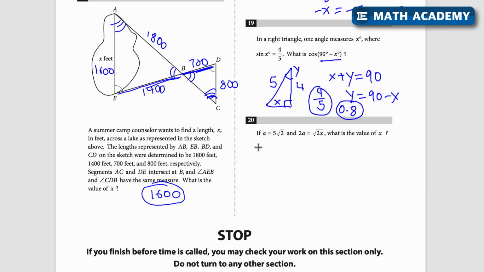All right, so number 20 is our last one here. If a equals 5 square root of 2 and 2a equals square root of 2 times x, what's the value of x? So 2a is just going to be double this because a is equal to that. So 2a is going to be 10 times the square root of 2 instead of 5 times the square root of 2. And that's equal to the square root of 2 times x right here.